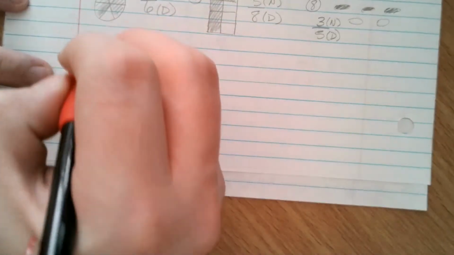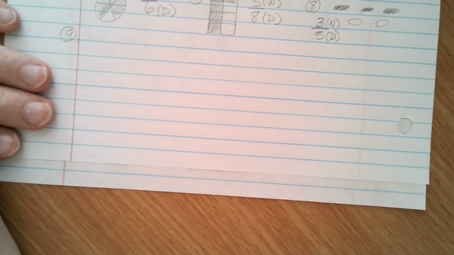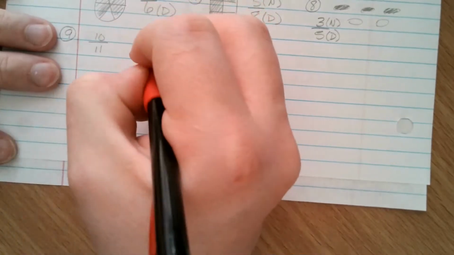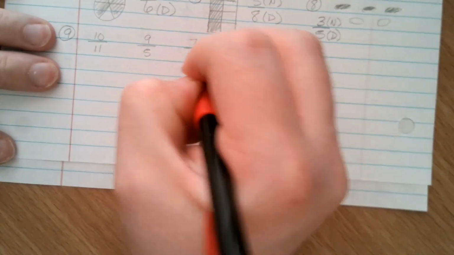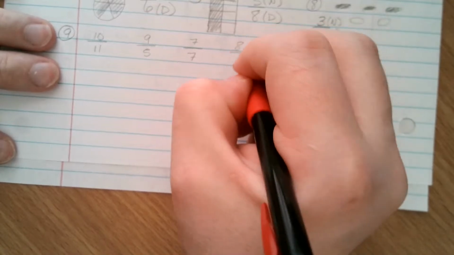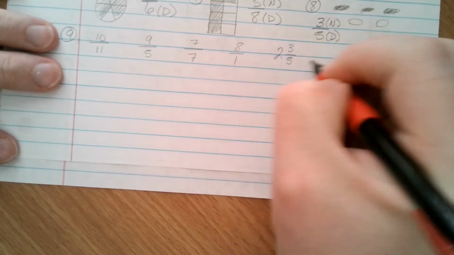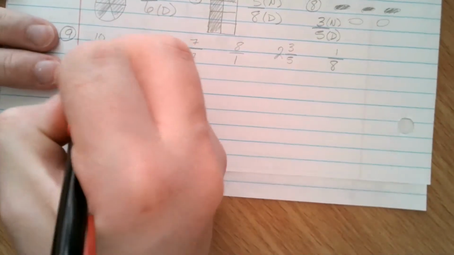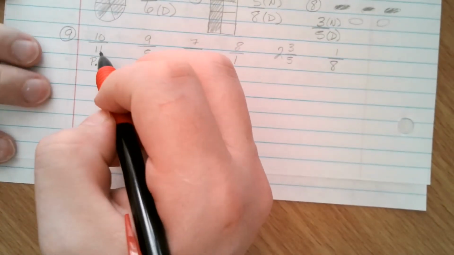So 9 asks to identify the proper fractions, improper fractions, and mixed numbers of the following group. So we are given 10 elevenths, 9 fifths, 7 sevenths, 8 oneths, 2 and 3/5, and 1/8. So this is a proper fraction. As we have previously defined, the numerator is smaller than the denominator.